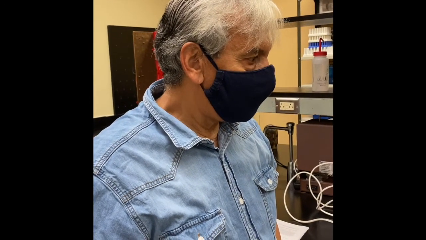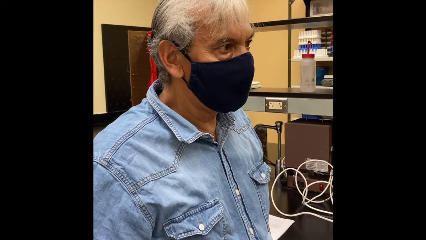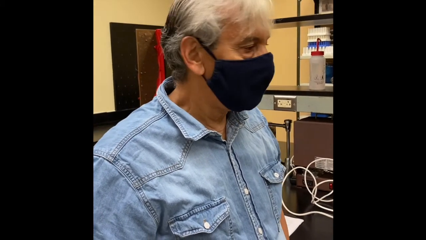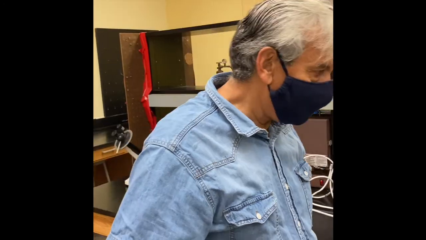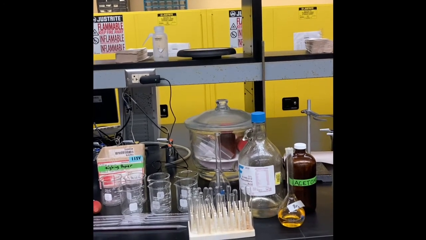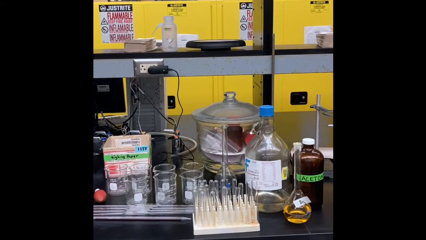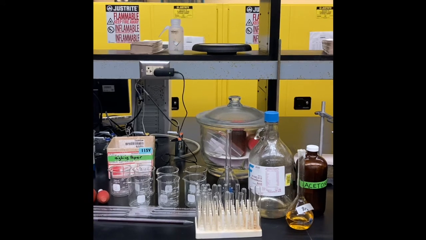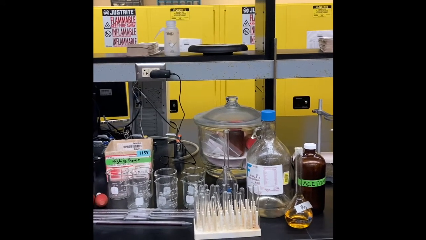Therefore, if we follow absorbance at 400 nanometers as a function of time, we can plot the concentration of Br2 in the solution as a function of time, and in such a way we can determine the reaction rate, which will be the slope of the plot of absorbance, and hence concentration of bromine, as a function of time.